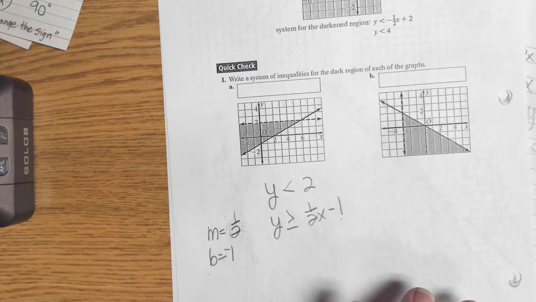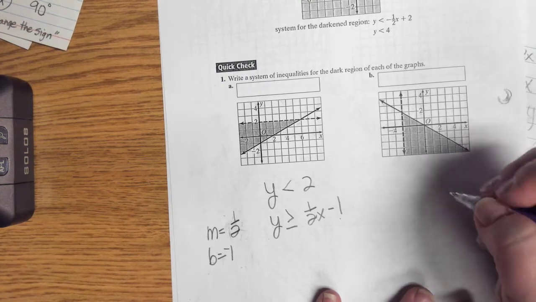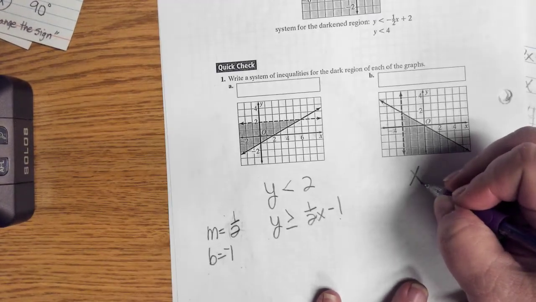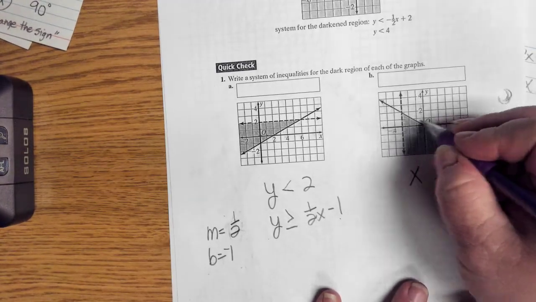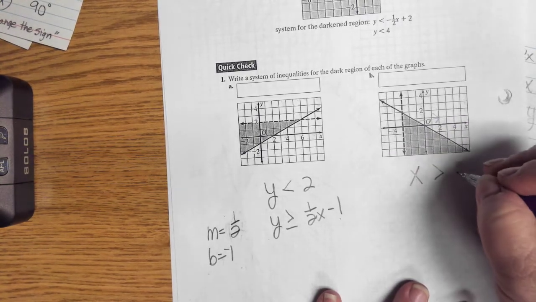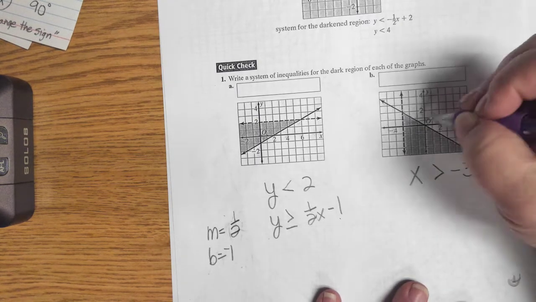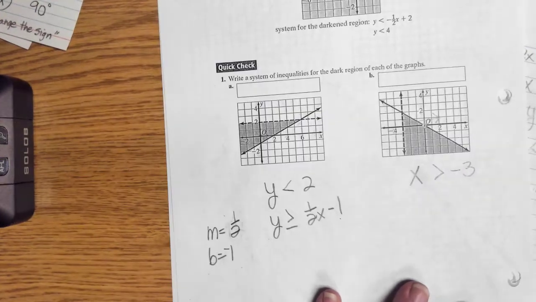Okay? All right. This one would be what? The first equation is x is greater than, because you're going this way, it's going to be greater than -3. And the other equation is I'm at the origin, aren't I, for my y-intercept? And it obviously includes the origin because I've got a solid line.